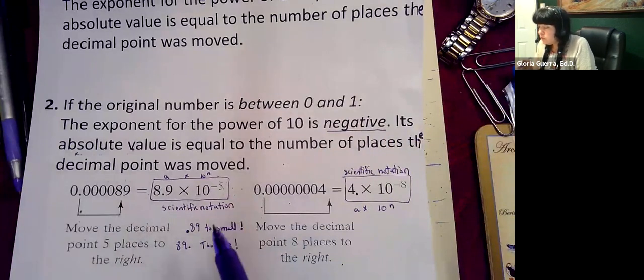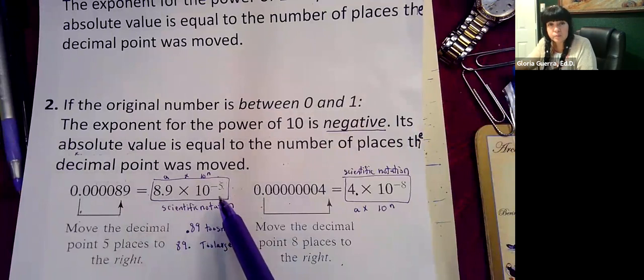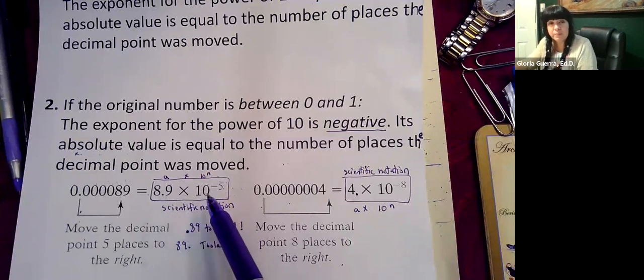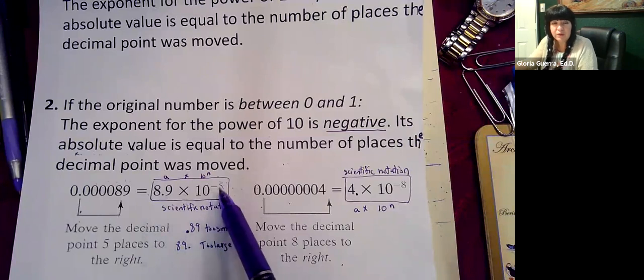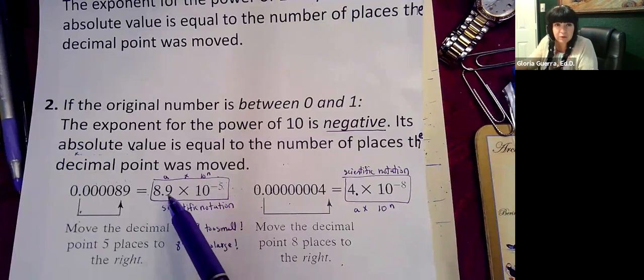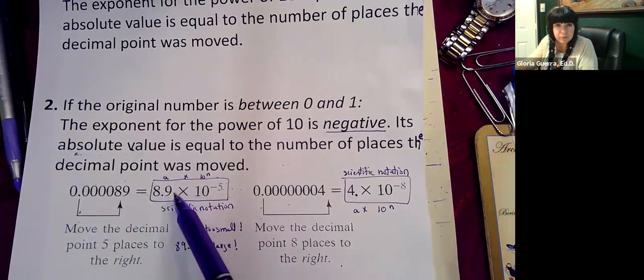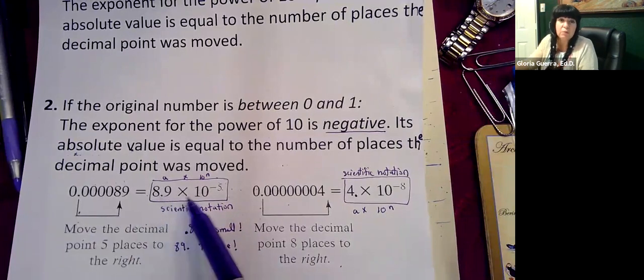When we check this, the reason why this is a negative exponent and not a positive is because you're multiplying 8.9 times a power of 10, and it's a very small power of 10, 10 to the negative 5. This is a small number. So the effect that this has is it also makes this small. When you multiply this by 8.9, it's also going to make this small, okay?